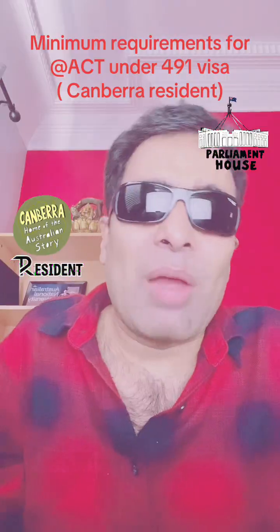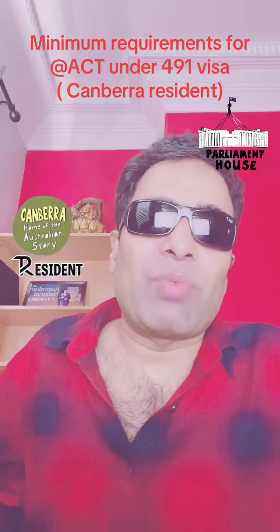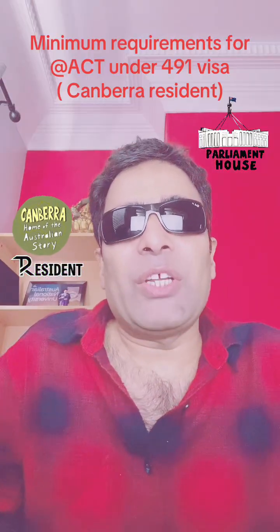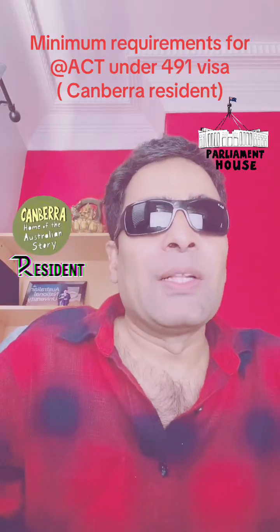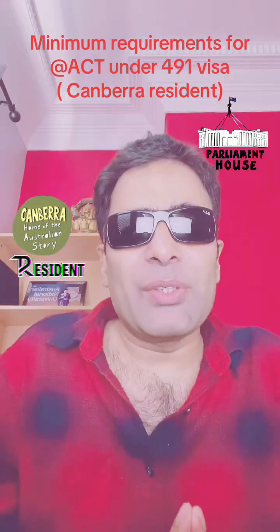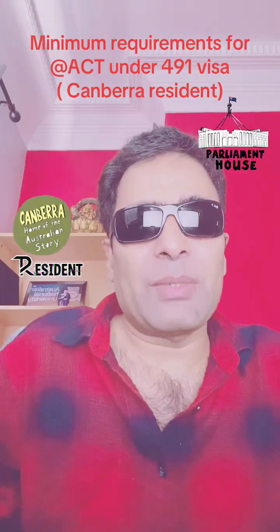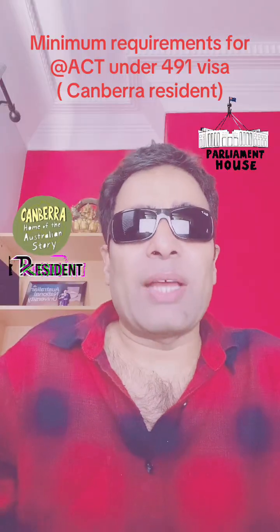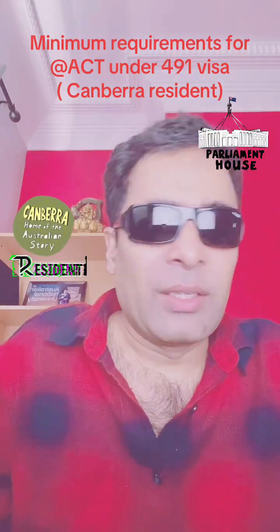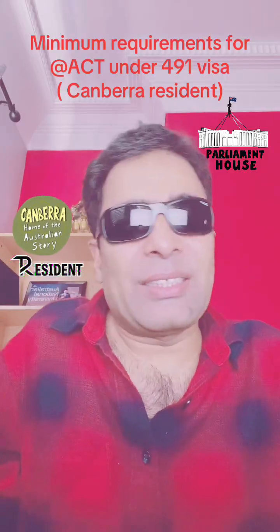What is the minimum requirement that you have to satisfy to be eligible for this pathway? First of all, you have to meet the minimum requirement needed for the skilled visa set out by the Home Affairs. That means you have to be a minimum of 45 years of age, have 65 points and a positive skill assessment outcome in the skilled occupation list set out by the Home Affairs. Then the requirements needed by the ACT follow.